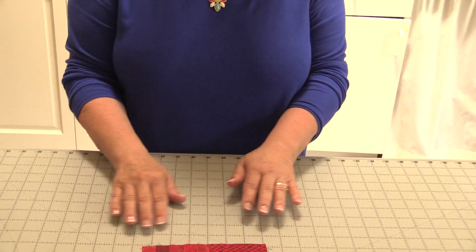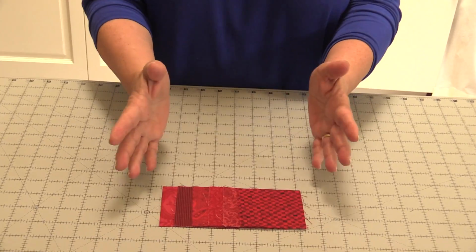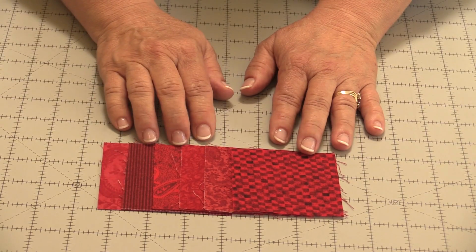All right, I have chosen my pattern. I am ready to buy my fabric, and I'm headed to the fabric bolts in the quilt store. So now what do I do? I need to talk about value and what I need to make my pattern sing.